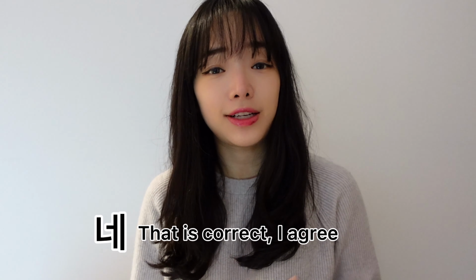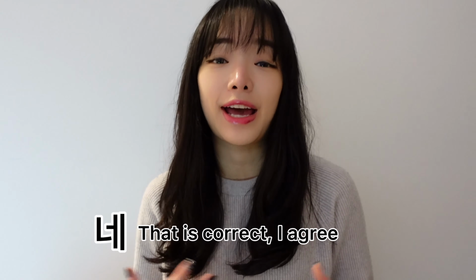However, 네 and 아니요 don't just mean yes and no. They actually also have different meanings, which makes these two specific words very fun to use. So let me explain to you guys what they mean. When you translate these two expressions literally into English, they have a little bit of a different meaning to it. So when you use 네, it's more used as that is correct, I agree with your statement. And 아니요 would be that is incorrect, I disagree with your statement.